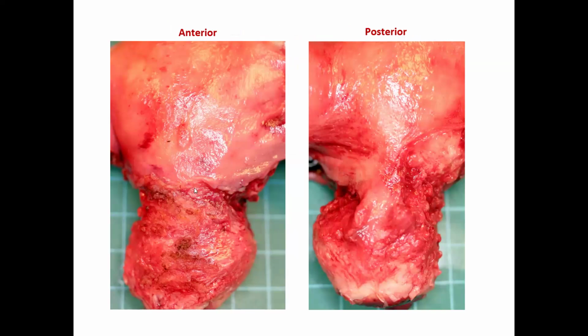Anteriorly, you can see how the serosa stops very high, but posteriorly, the serosa goes down all the way to the ectocervix. If I give you a uterus, you should be able to know which side is anterior and which side is posterior just by looking at what we call the serosal reflection.